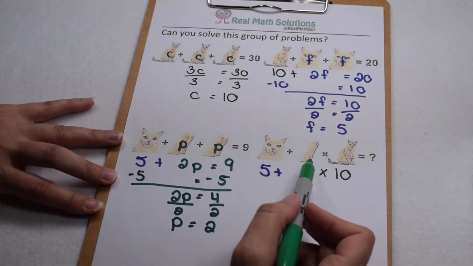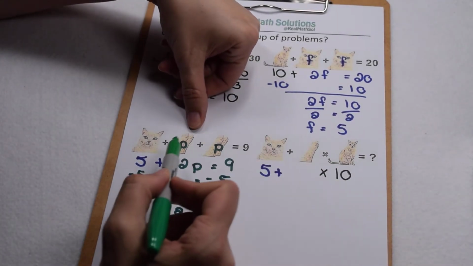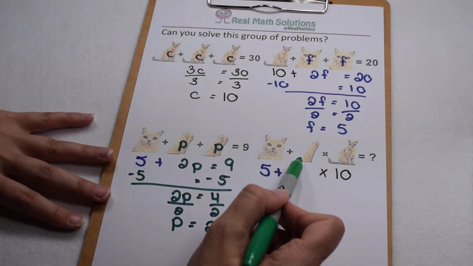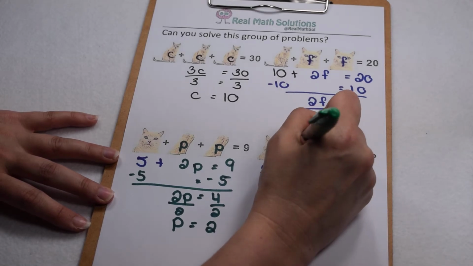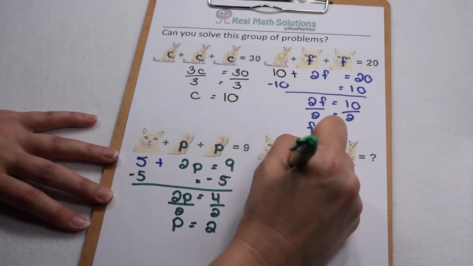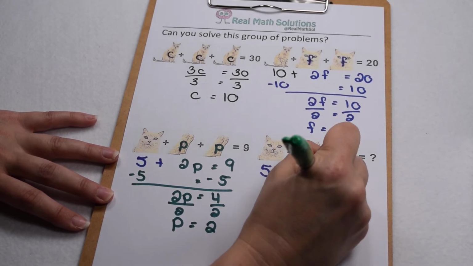Now when we look at our last equation, here's where we have to pay attention. Over here, each paw had 2 paws in it. This paw only has 1. So I'm going to use 1/2 P in this equation. So I need half of 2.